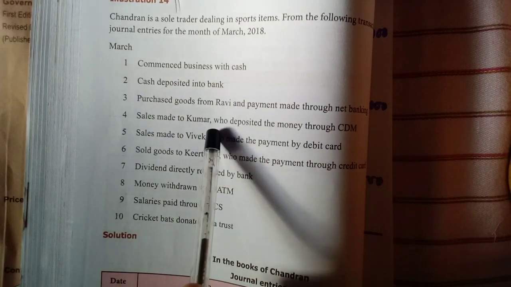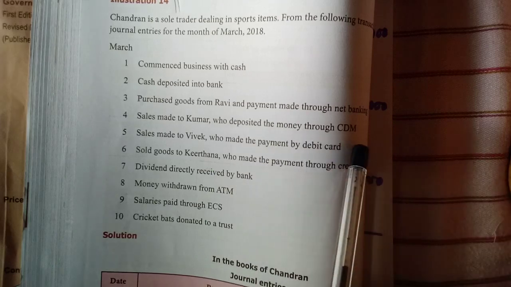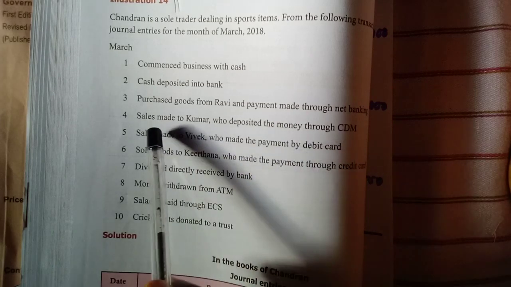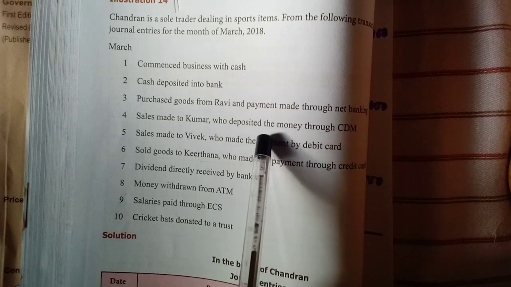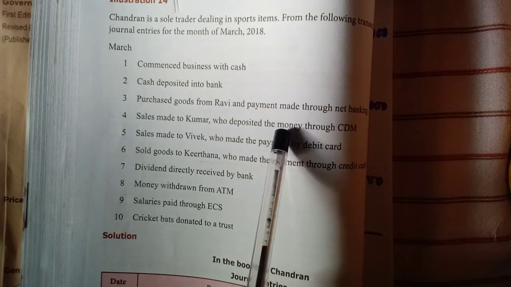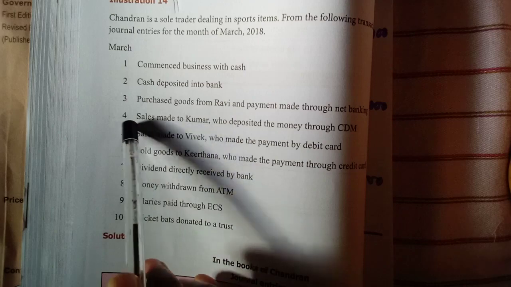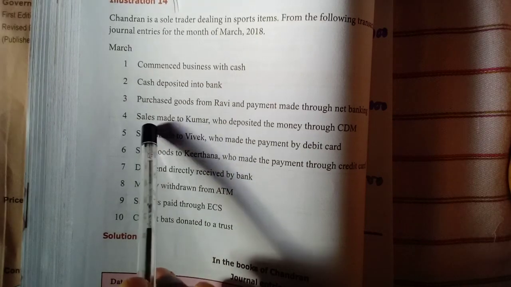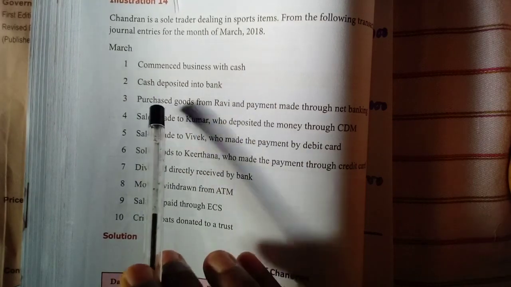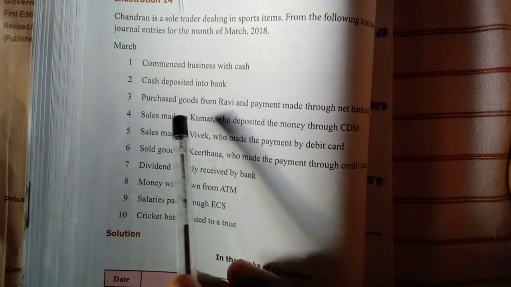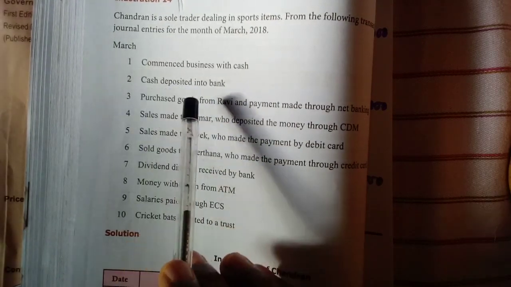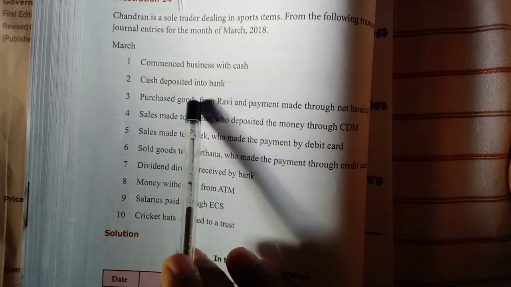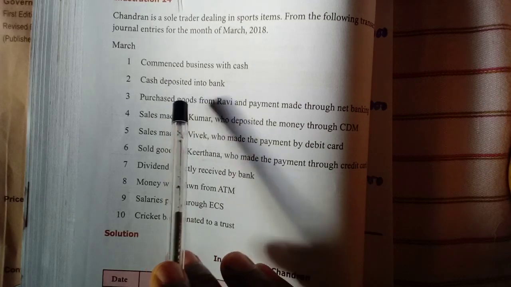Sales made to Kumar, who deposited the money through CDM. So here he has deposited through CDM. So who is the receiver? Bank is the receiver. Bank account debtor to sales. Sales are always credited. Purchases are always debited. If we take the goods for any personal purpose or for charity purpose, only then we can credit these purchases.